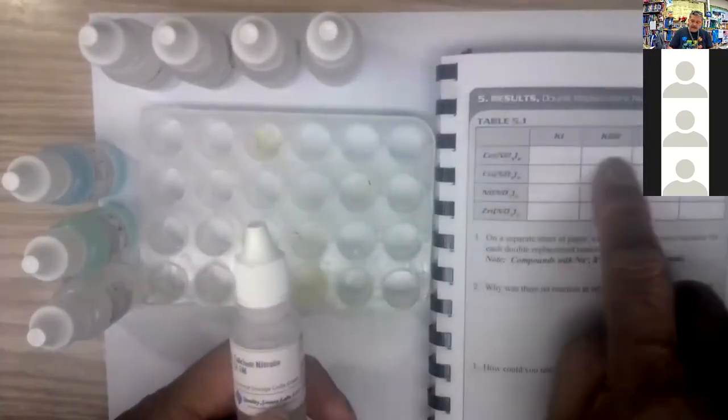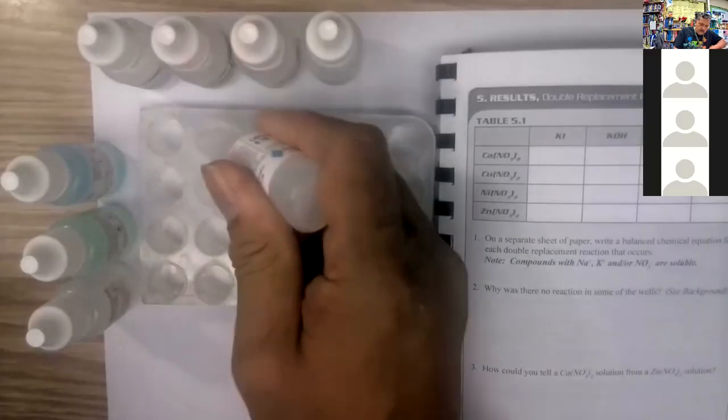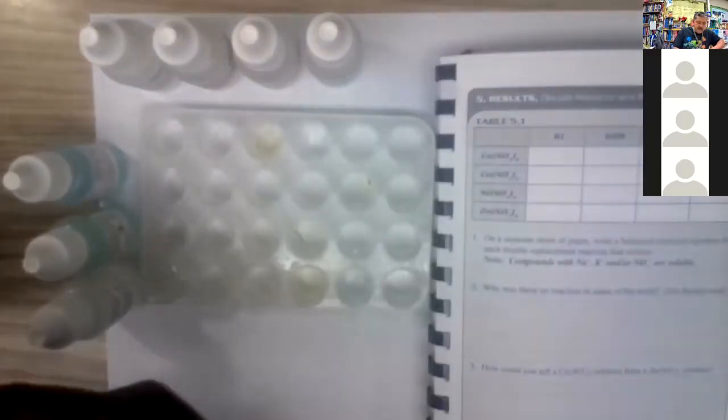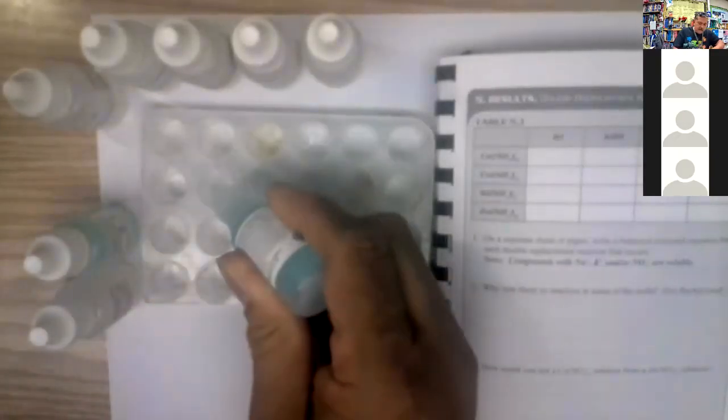All right, so I've got the calcium nitrate. I'm going to put 3 drops going across. Okay, here we go. 1, 2, 3, 1, 2, 3, 1, 2, 3, 1, 2, 3. Okay, that's it, 3 drops. I got the copper nitrate next, going across in 4 different wells. 1, 2, 3, 1, 2, 3, 1, 2, 3, 1, 2, 3.